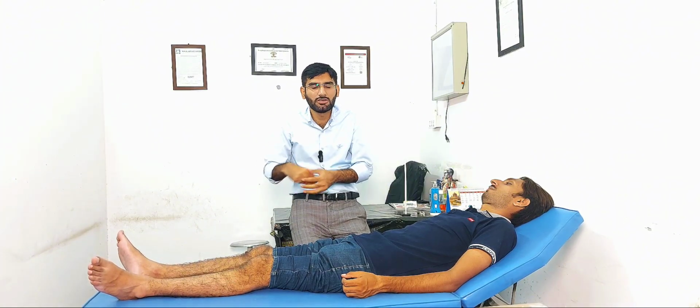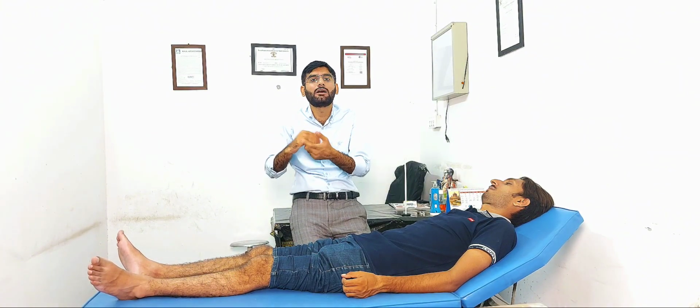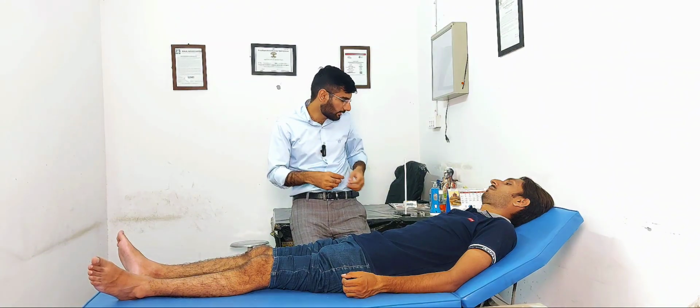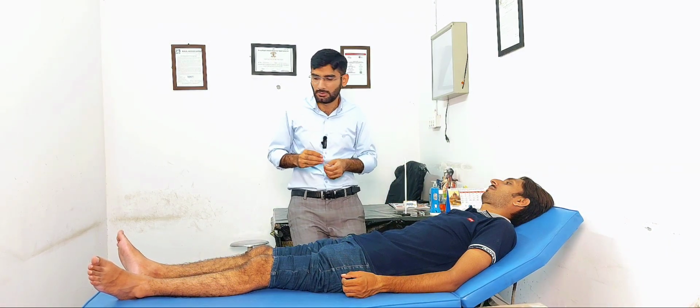Now, when we test sensations, pain, temperature, or even vibration and proprioception, they are impaired. And impaired in the form of glove and stocking pattern.